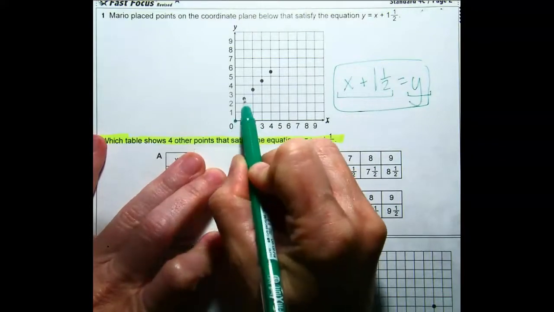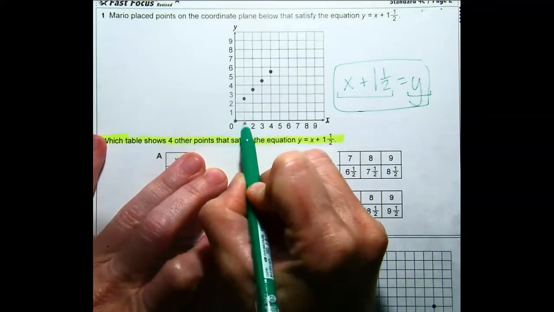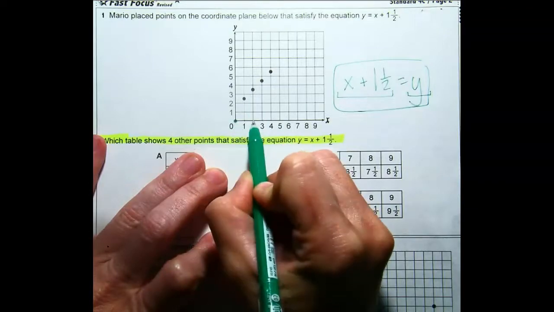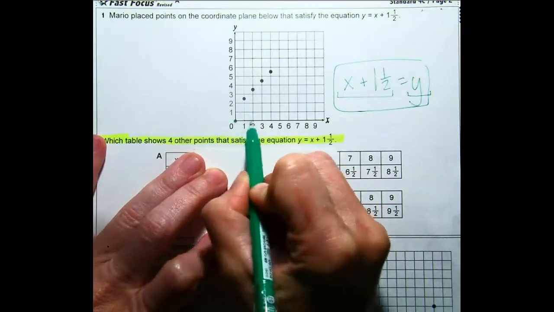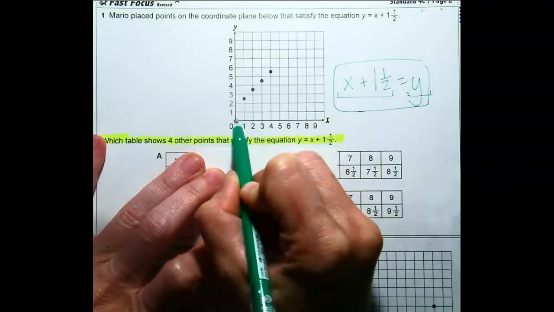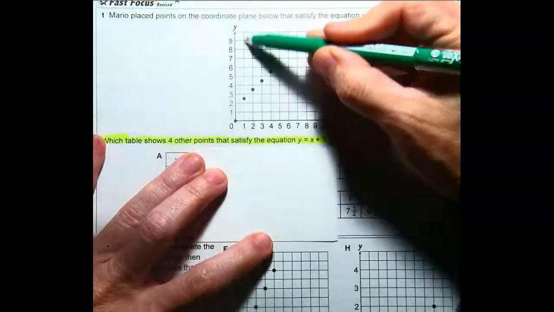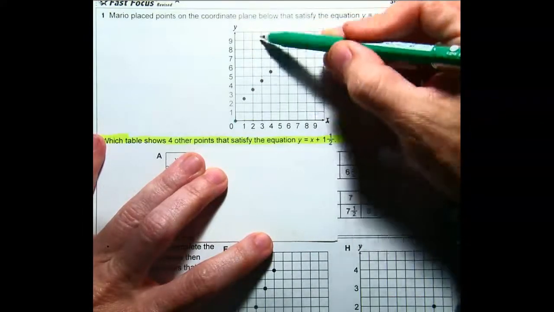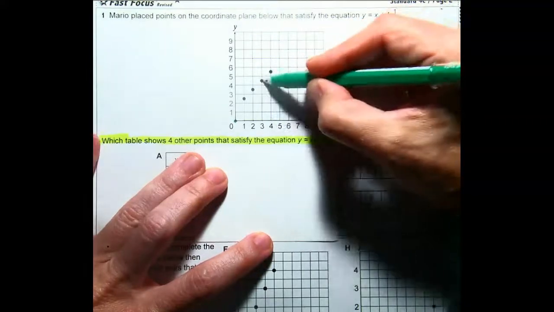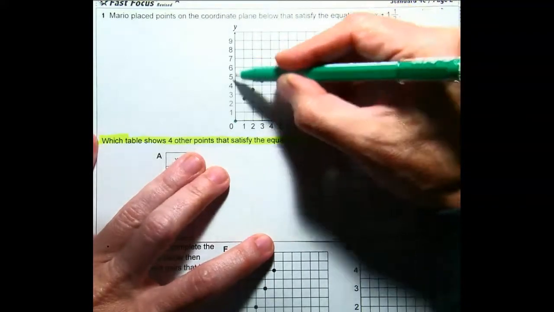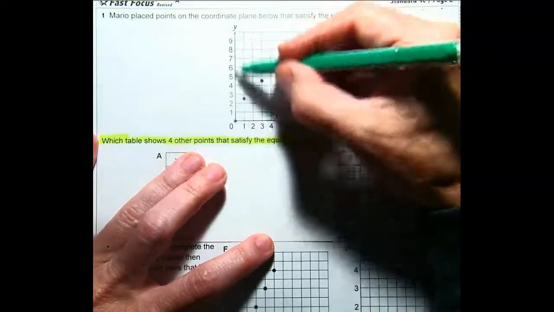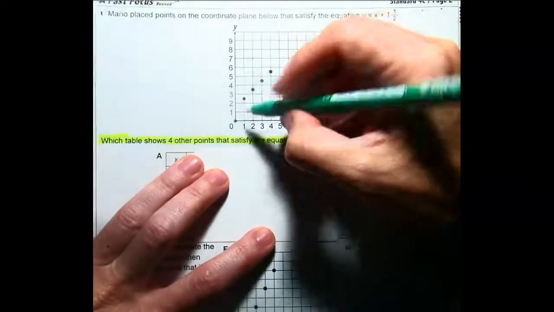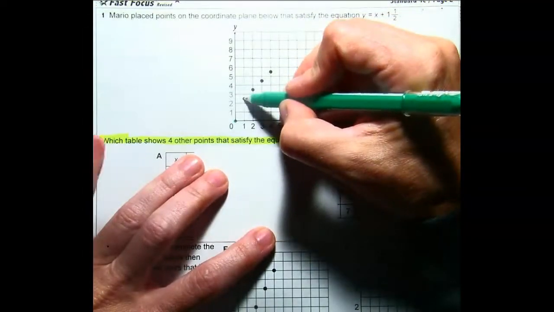You'll notice this point here goes over 1. This point here, x is 2. We're always going over a whole number each time. But if you notice going up on our y-axis, all of our points are halfway between the whole numbers. Each one of our lines goes up by 1 whole, so this is going to be a half.